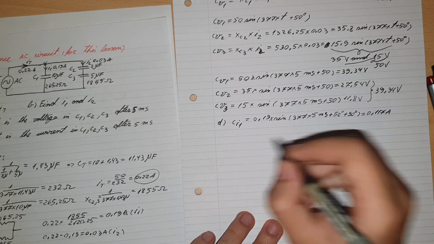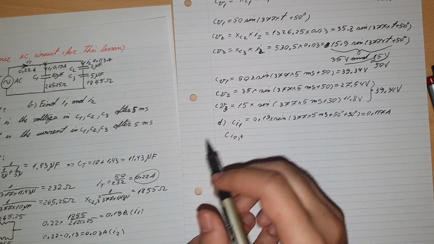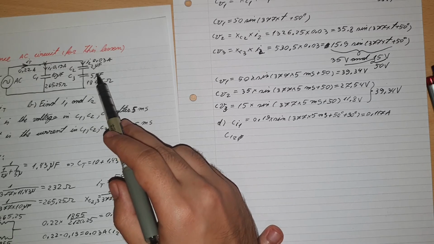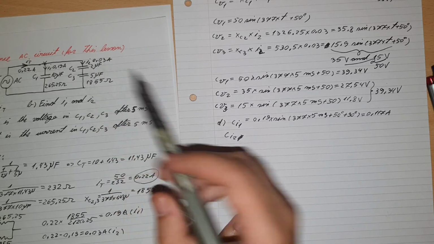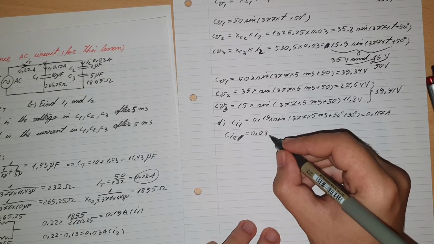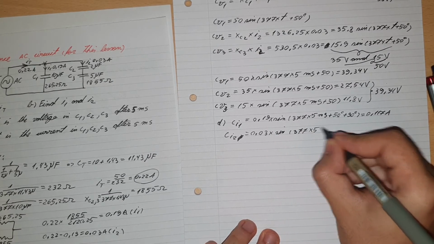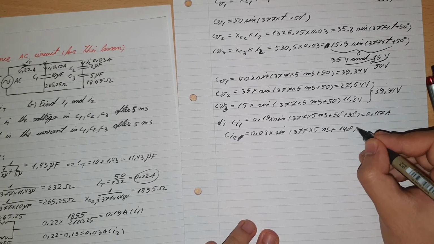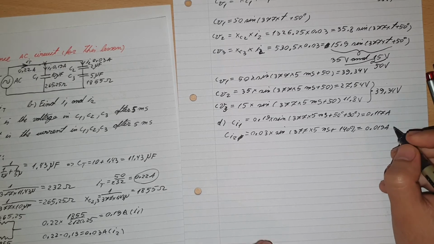0.117 amps. Now for CI2 and 3, actually let's just put I2, because it's going through both of them, capacitor 2 and capacitor 3. So that one is equal to 0.03 amps multiplied by sine, and again we repeat the same one, 377 times 5 milliseconds plus, that will be 140 together, and then the answer will be 0.019 amps. And can we check if our calculation is correct?